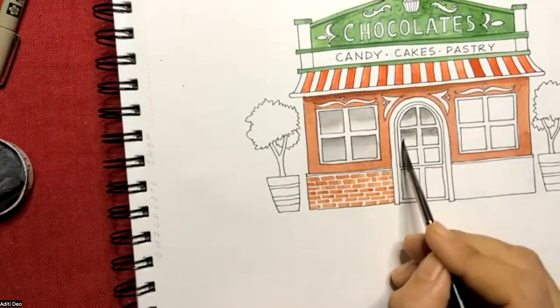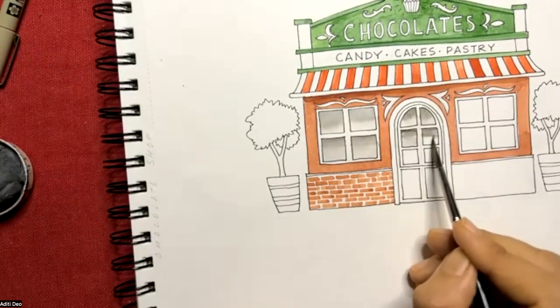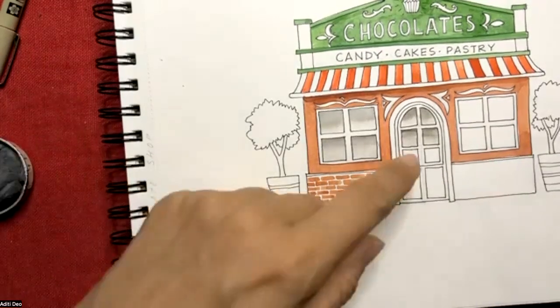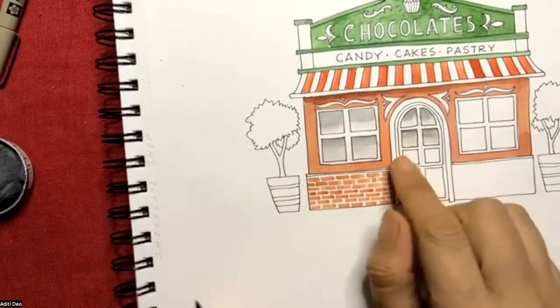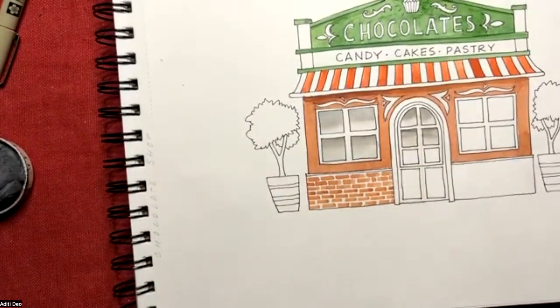Yes, Kaira? Now, if you're coloring with color pencil also, you can do the same. Make it really dark on top and make it light as you come to the bottom.